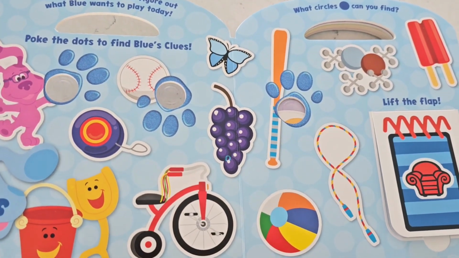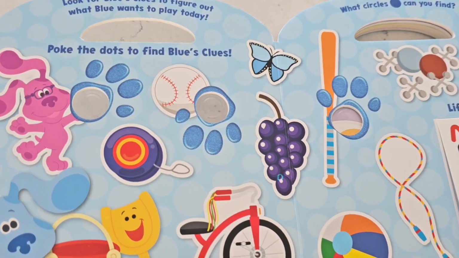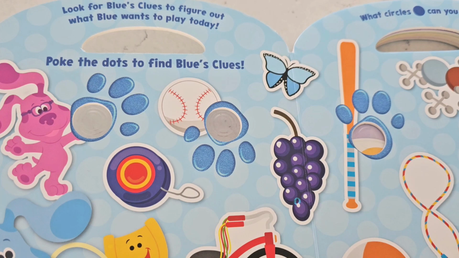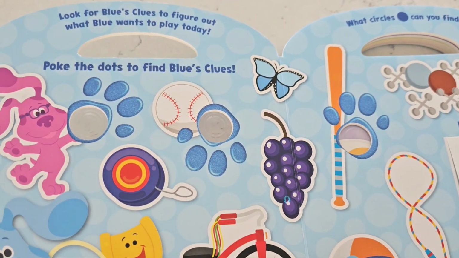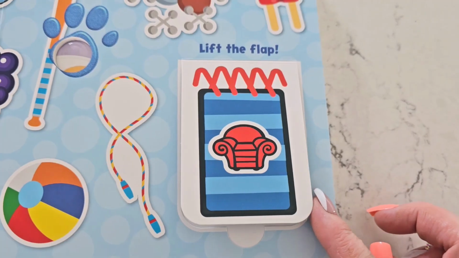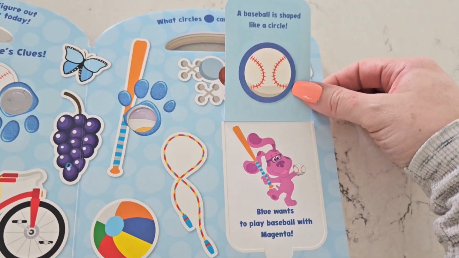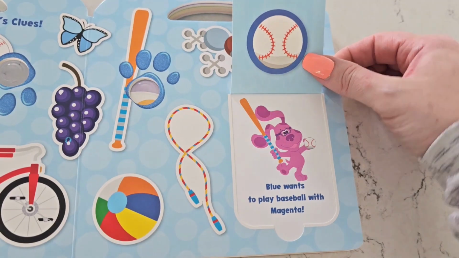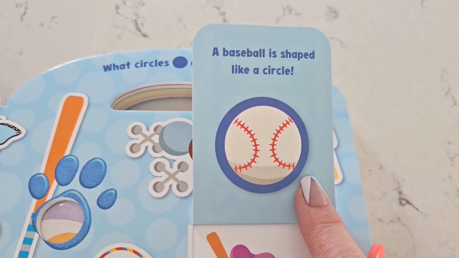Great job. Now we can lift the flap and figure out what game Blue wants to play today. Do you have any guesses? Maybe you're right. Let's find out. We have to lift the flap and see. Blue wants to play baseball. Did you guys guess baseball? And look, the baseball is shaped like a circle.